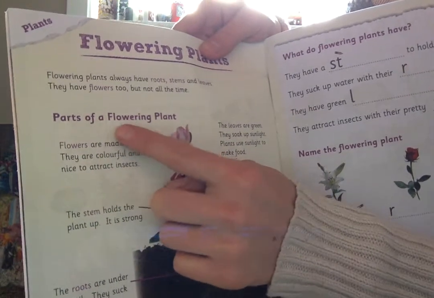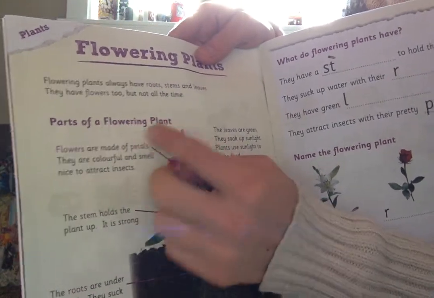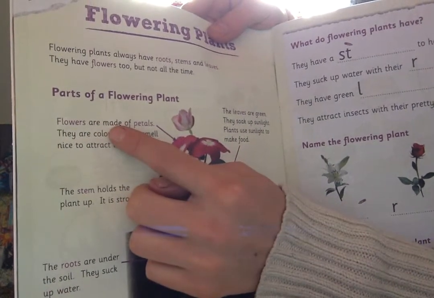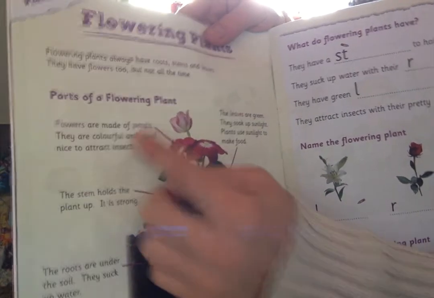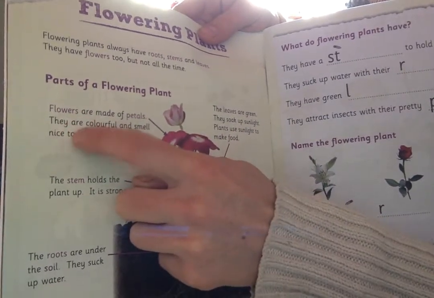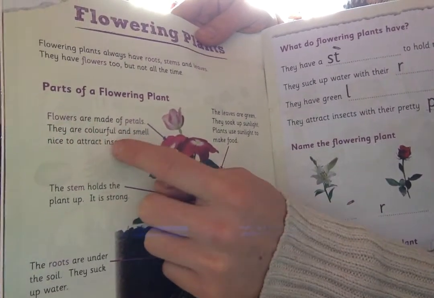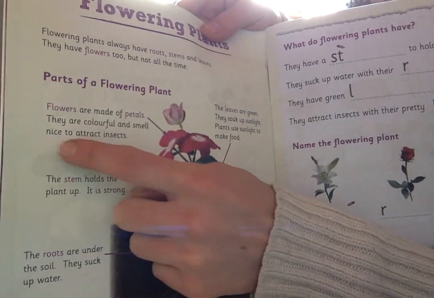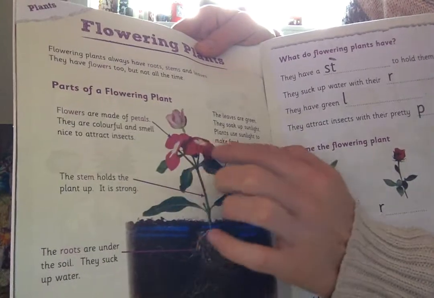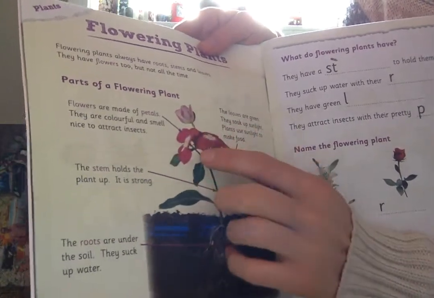Parts of a flowering plant. Flowers are made of petals, right? These are the petals of the flower. They are colorful and smell nice to attract insects, right? That's why the flowers are nice and bright, so that the bees will be attracted and pollinate them, right?